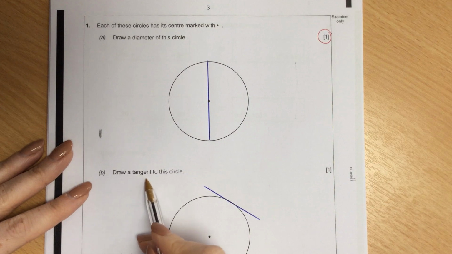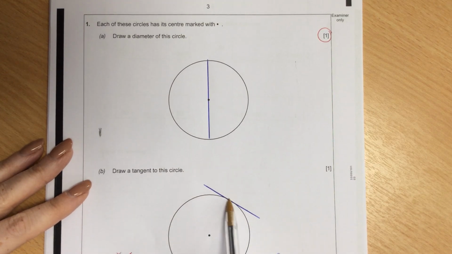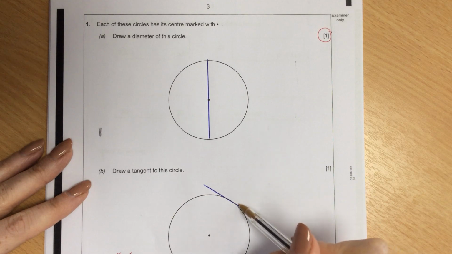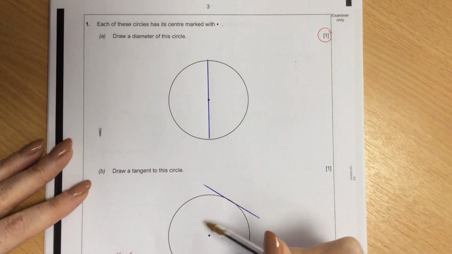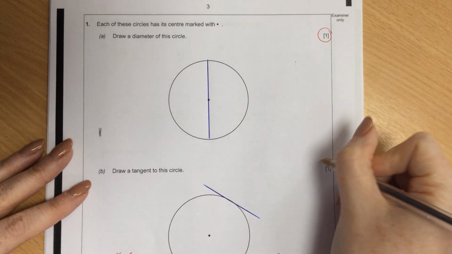Draw a tangent to this circle, part B. The tangent touches the outside of the circle. It's a straight line. Again, that can be positioned anyway. So we try and remember that by saying it doesn't like to get tangled up in the middle of the circle. It's the only one that stays on the outside. And that gives you 1 mark.